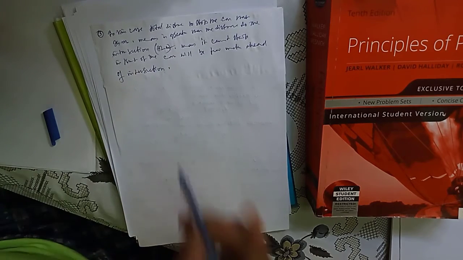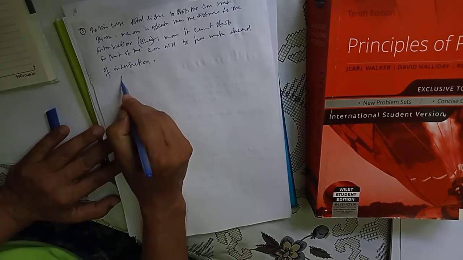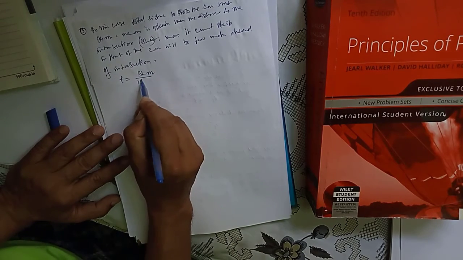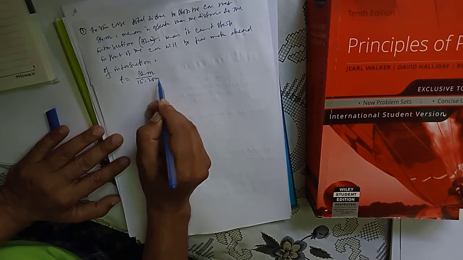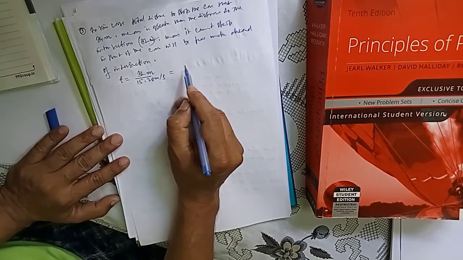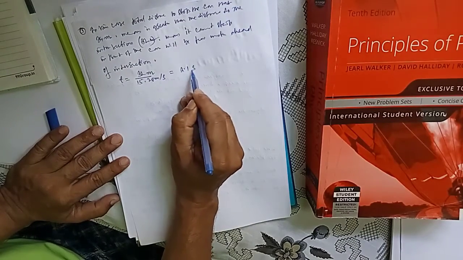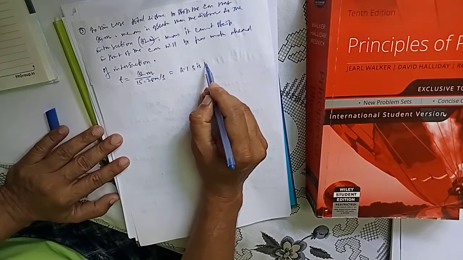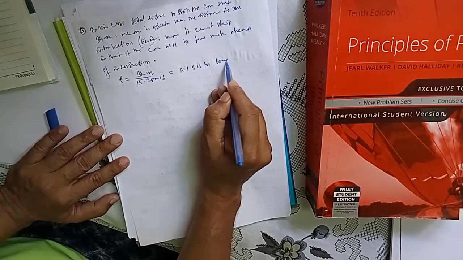So t will be 32 meter over 15.28 meter per second, which is 2.1 seconds, too long.